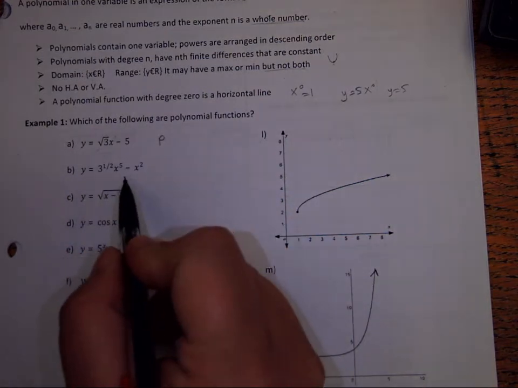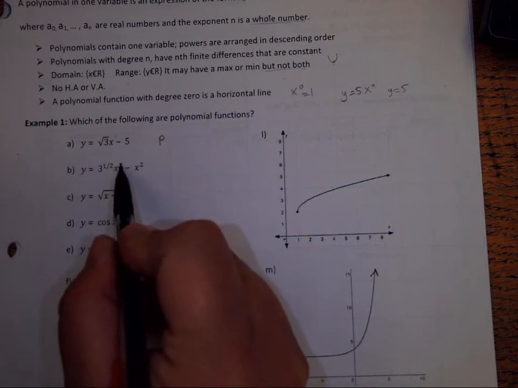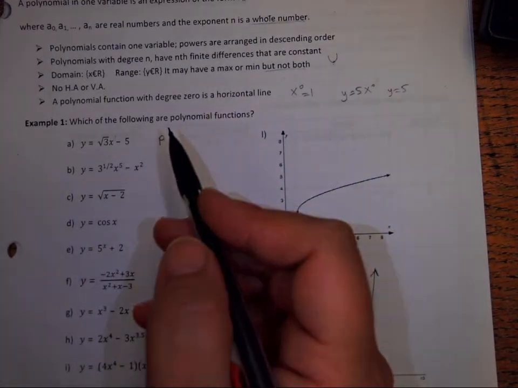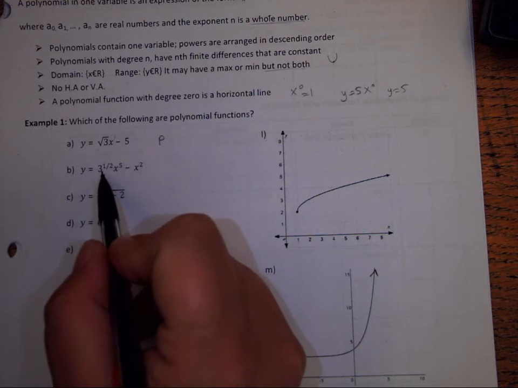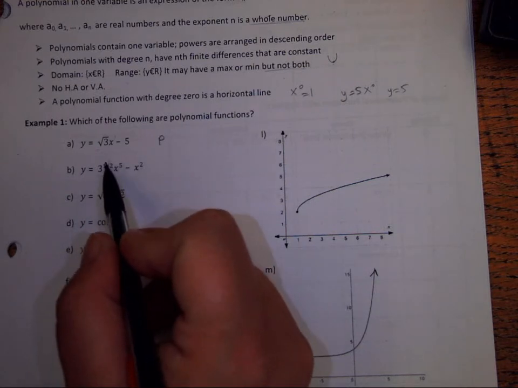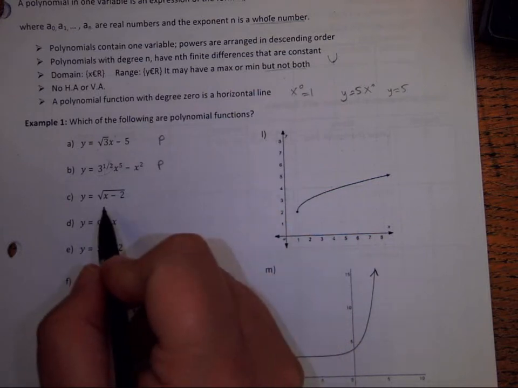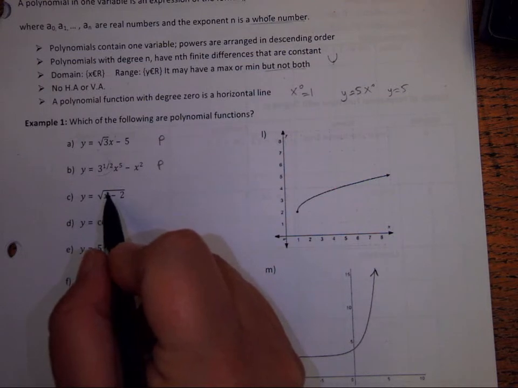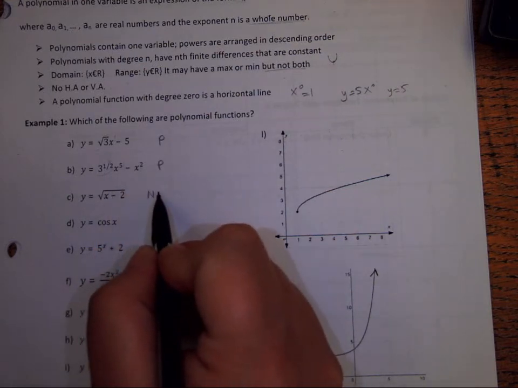Look at b. Yes, because x to the power of 5 is a whole number, and same thing with 2 is a whole number, so that's fine. This is 3 to the power of 1 over 2, but that number is the coefficient, so this is still a polynomial. How about c? No, because the power of x is 1 over 2. Square root of x is a power of 1 over 2, so that is not a polynomial.